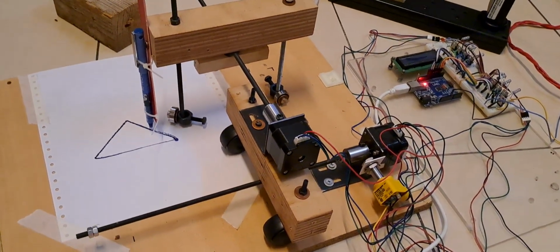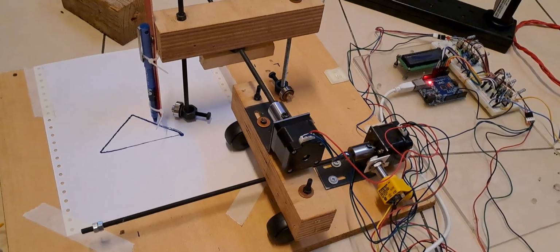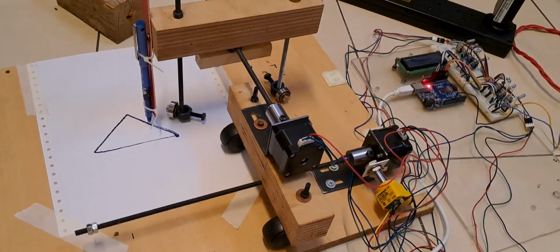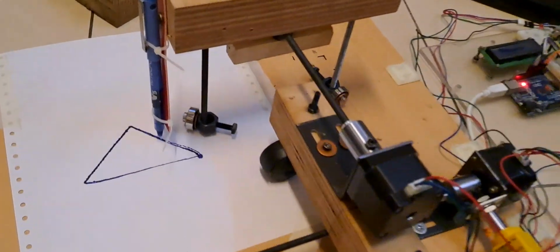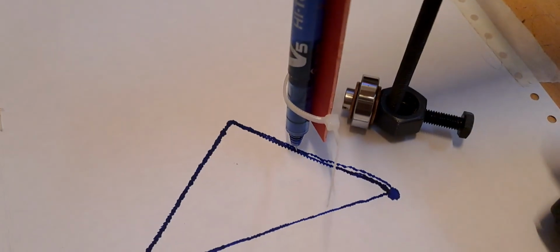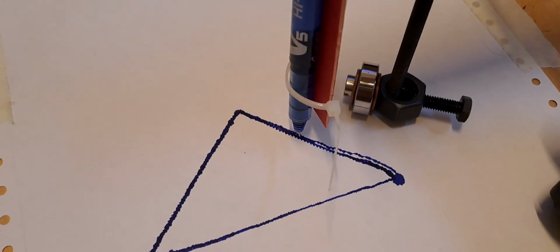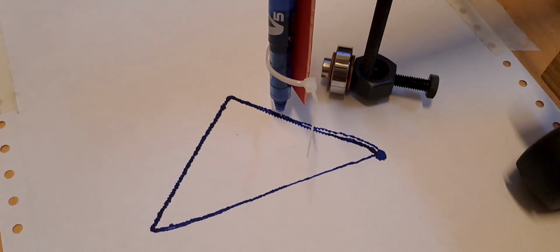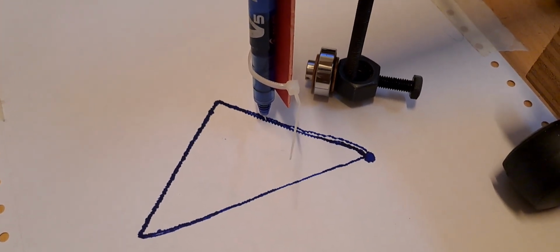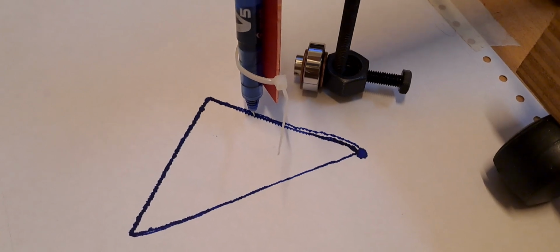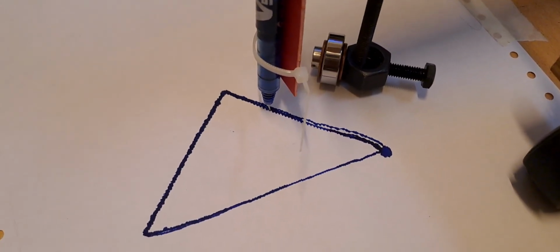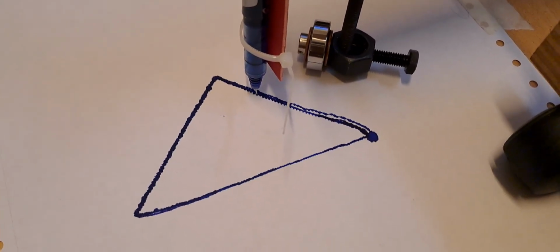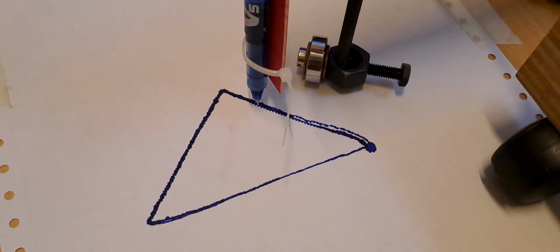This CNC machine is under test. I need to do a lot of development on this machine. The software needs to be upgraded in many aspects. You can see this is the triangle. My machine is following the initial drawing. Again it is redrawing the same triangle, and it is following. There is no deviation in the drawing. It is perfect.